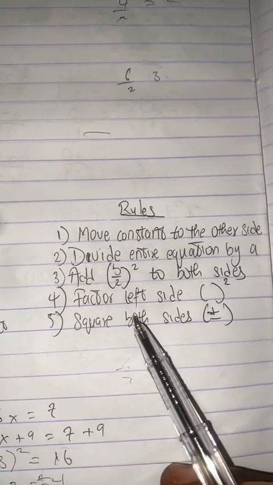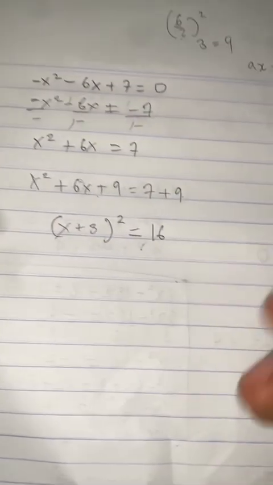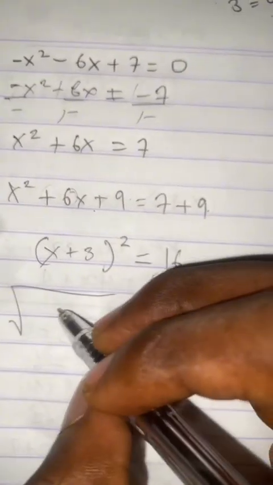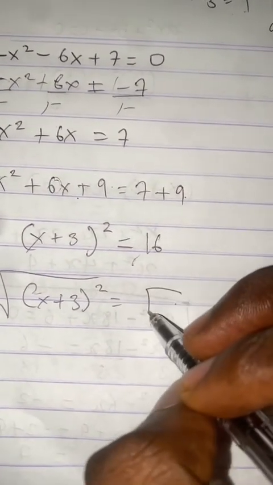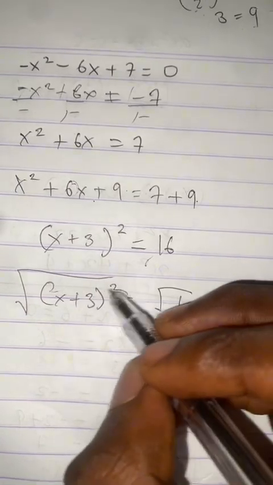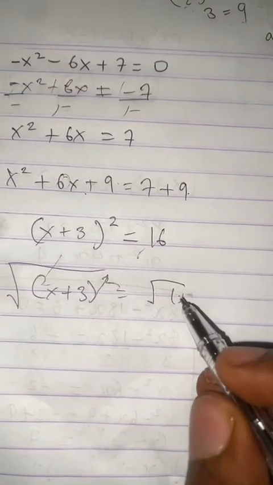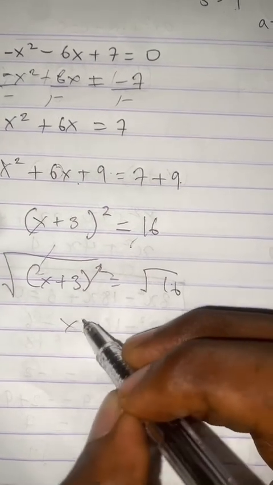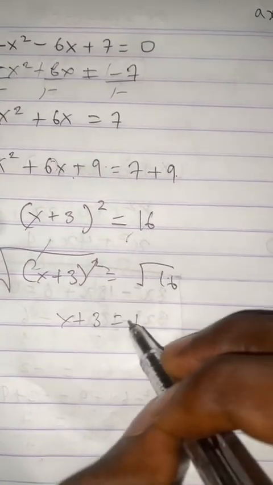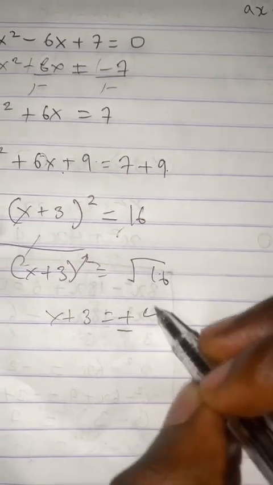Then the next step said, square, we're going to be squaring both sides. Don't forget your positive and negative sign, okay? So basically squaring both sides. This would cancel this. Square root of 16 is 4. So we have x plus 3 equals plus or minus 4.